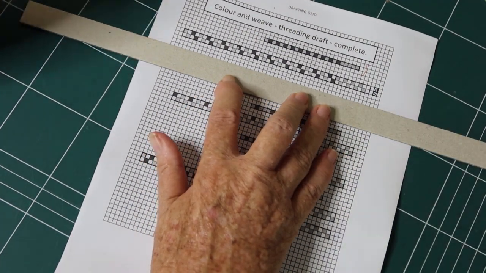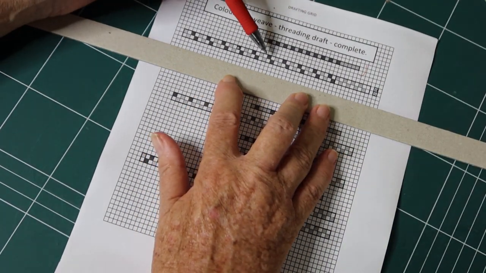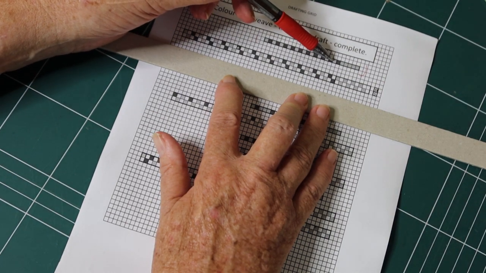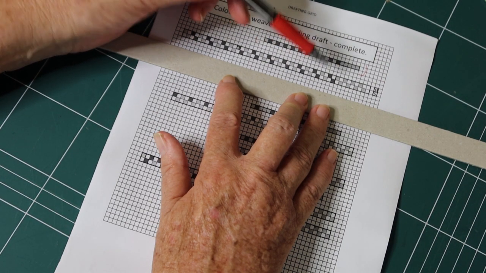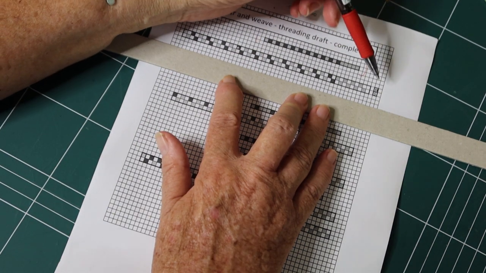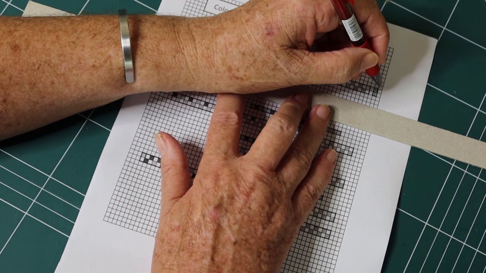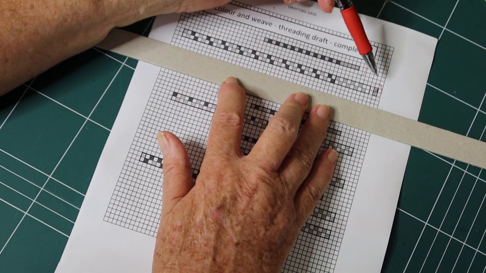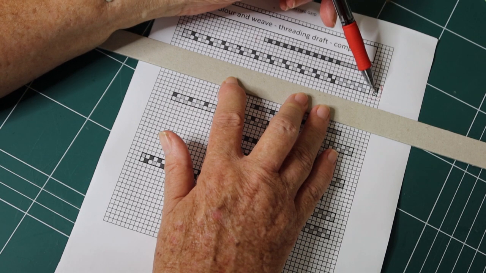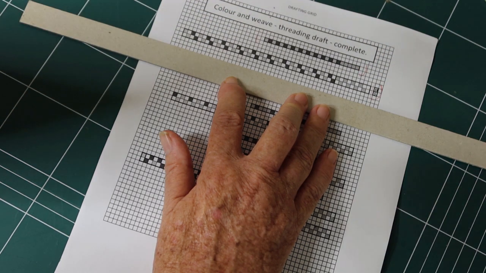The next part of the draft that you need to understand is this one. So now you can see, instead of just having 1 line of blocks, I have 2 lines of blocks. On the right-hand side here, you have a designation for an H and an S. Obviously, H stands for hole, S stands for slot.